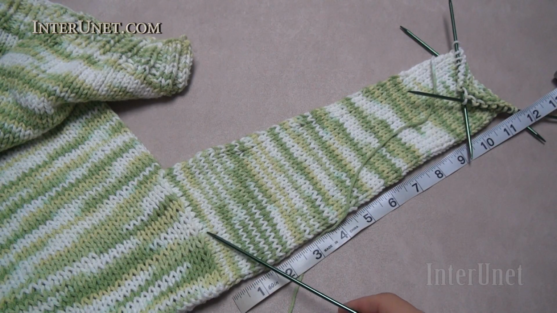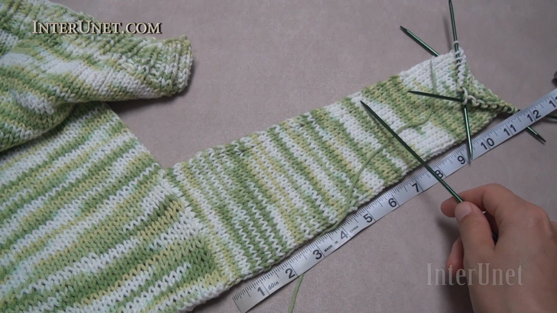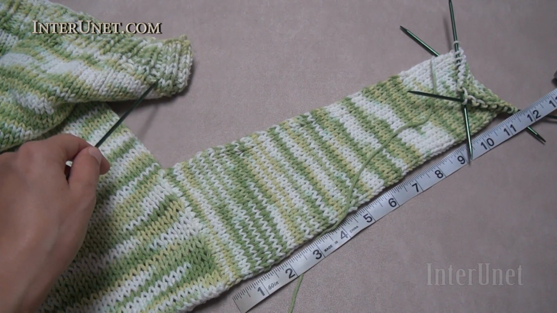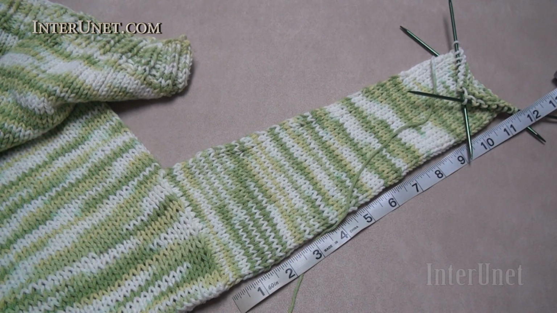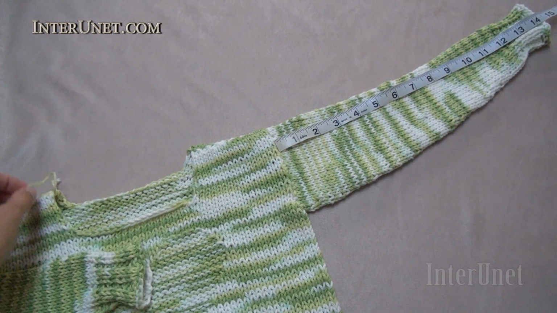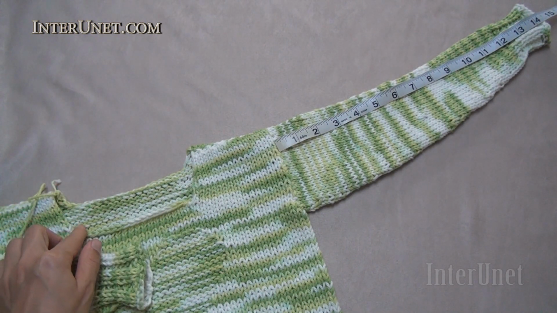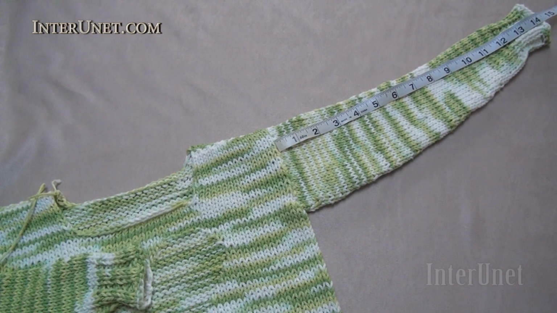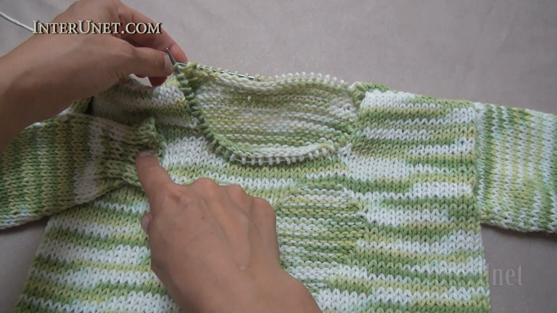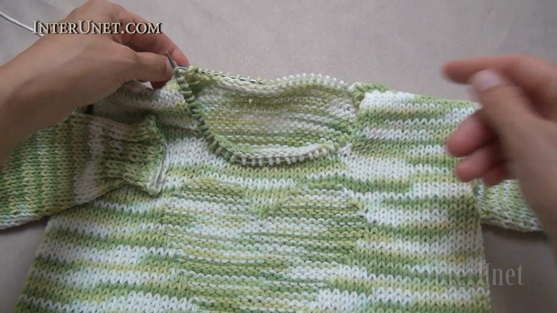Again, work knit rounds decreasing stitches until you have 24 stitches or any other number divisible by 4. Then work the ribbing, knit 2, purl 2. To knit the neck, attach the yarn and pick up multiples of 4 stitches. Now work the ribbing pattern, knit 2, purl 2 for the neck as well.